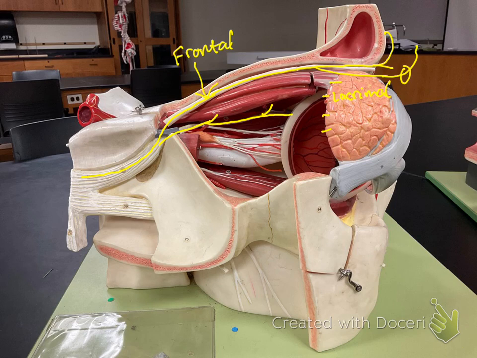It's actually going to continue as well too, and it's actually going to exit out of the orbit, and it's going to become the infratrochlear nerve. Okay, we saw where that exited. You can't see that on this model, but that's where it's going to exit.